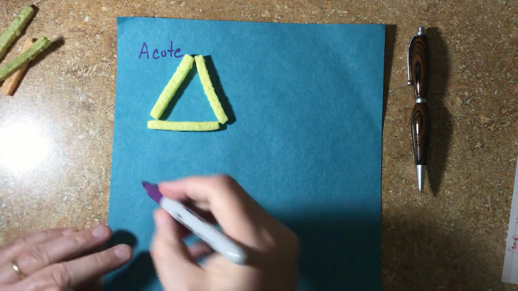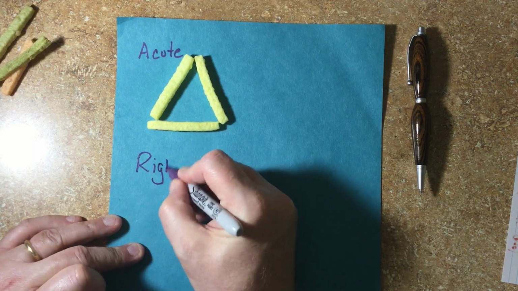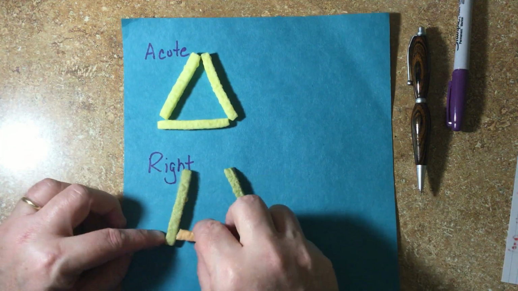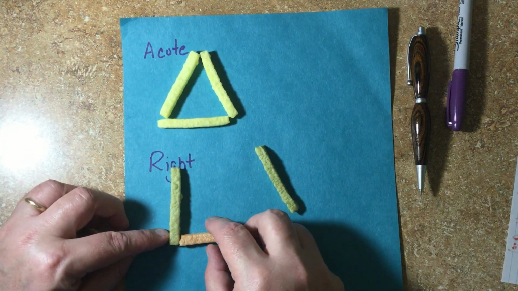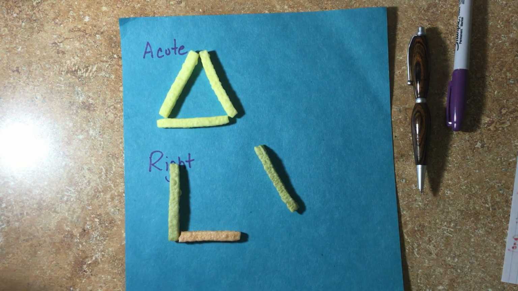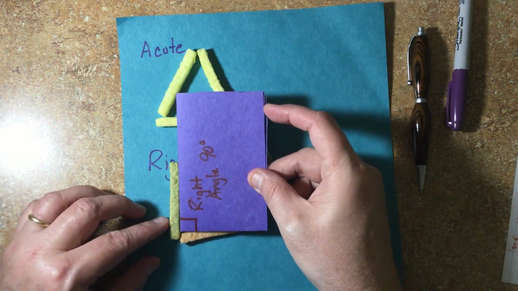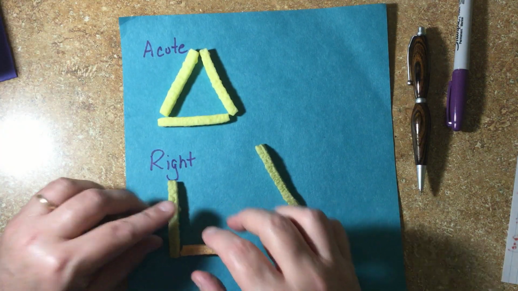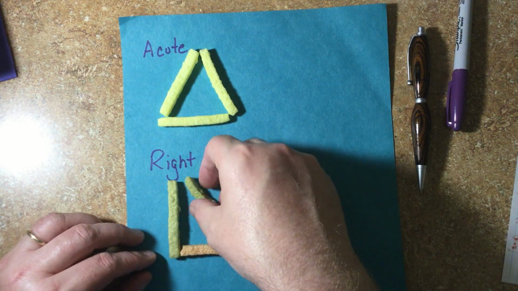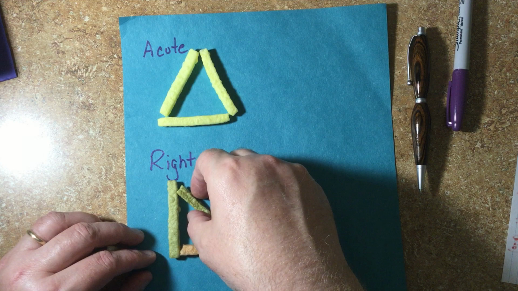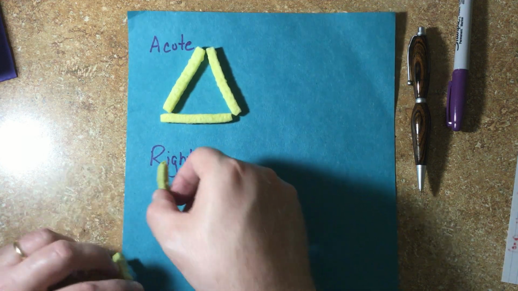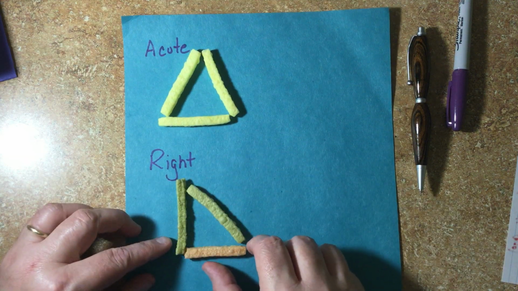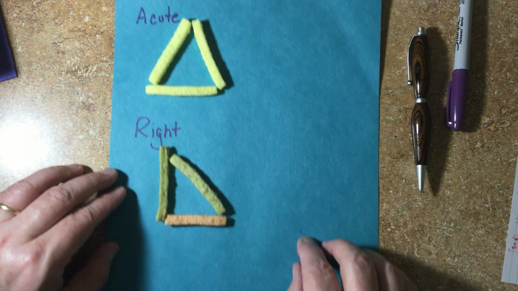All right, next we have our right, which we need a right angle. I'm just going to use the same ones here. If I put my right angle template in here, you can see that they would be matched up. Move that down so we can see it. There we go. And I just have to connect them here. Maybe I should have chosen the longer one, I don't know. You get the idea here. I want a right angle right there.